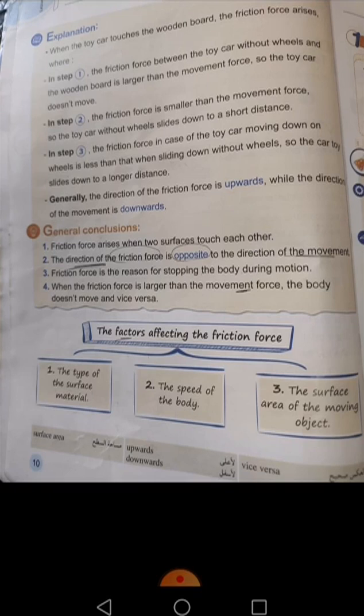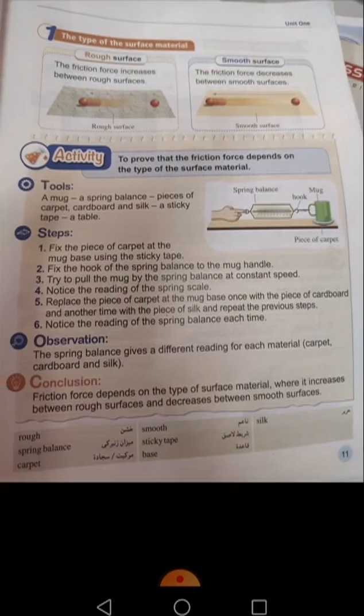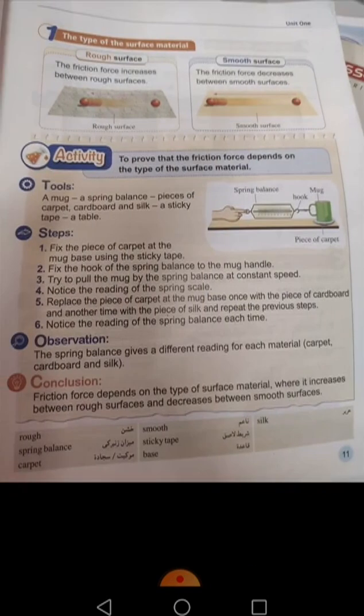Number 1, the factors affecting friction force. Number 1, the type of the surface material. Number 2, the speed of the body. Number 3, the surface area of the moving object. Now we take number 1, the type of the surface material.